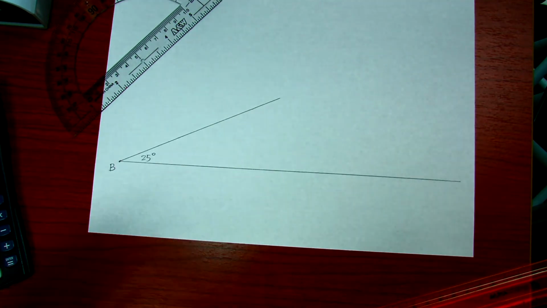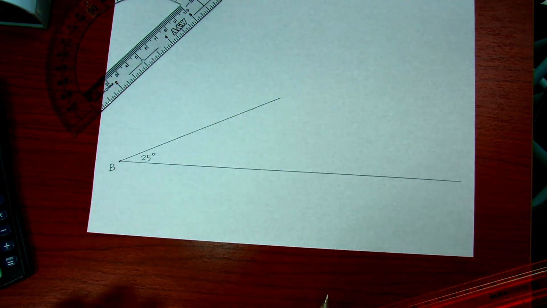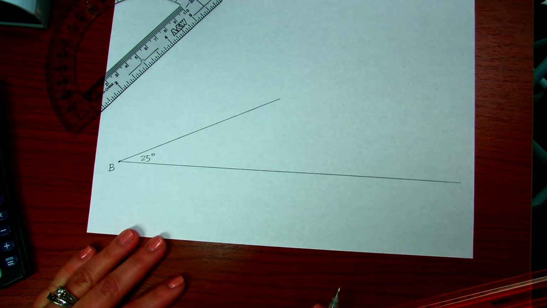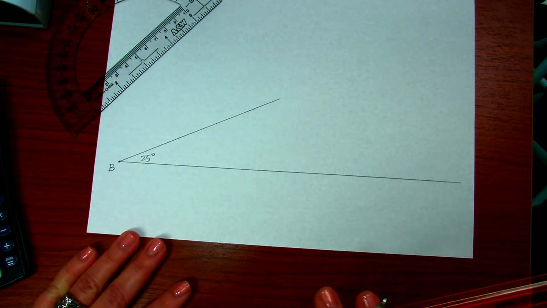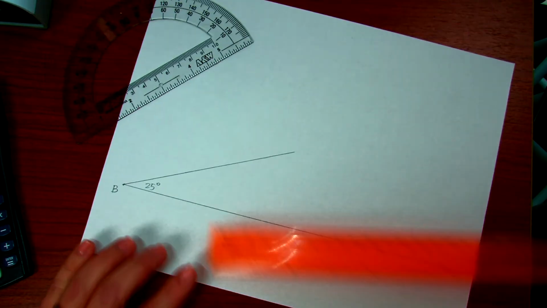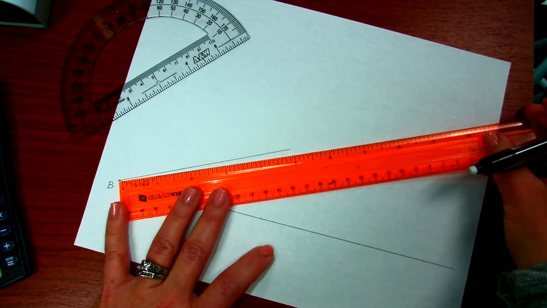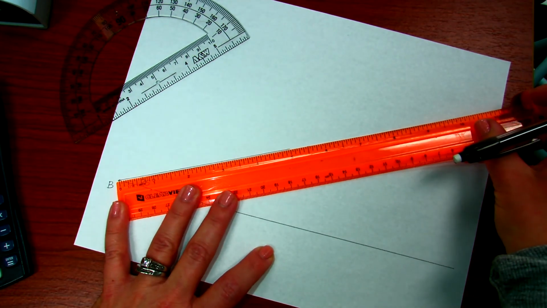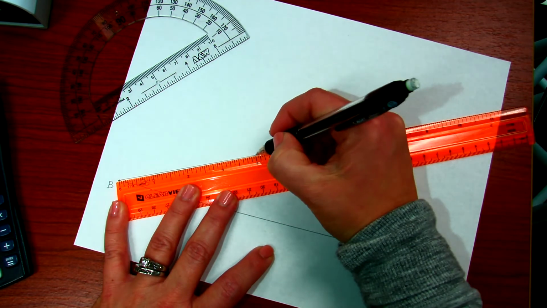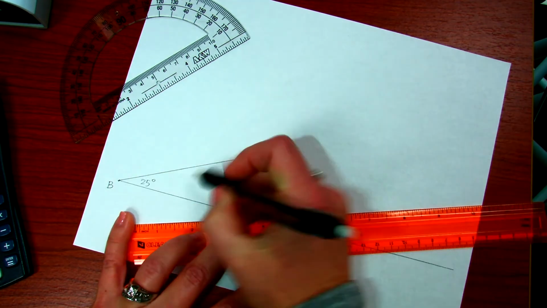Label your points, label everything that you do. Opposite B will be 3 inches. That's going to be on the compass. The next side that was given is 4 inches, and these are all angle side, so the next thing we're going to do is draw this side correctly. It's 4 inches right here.